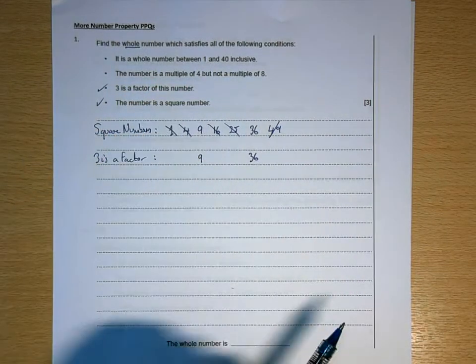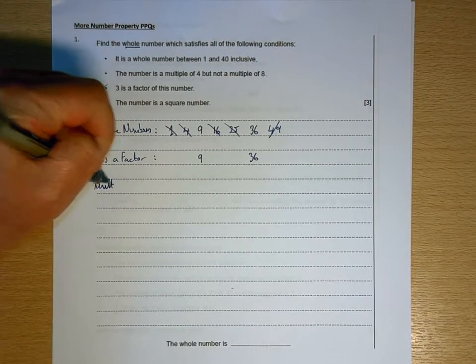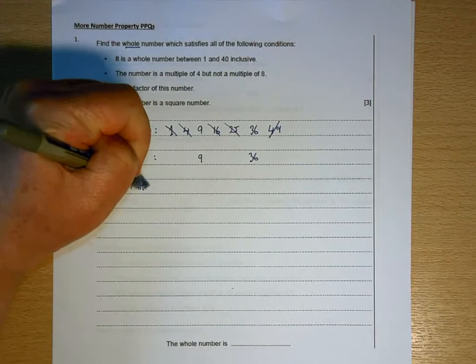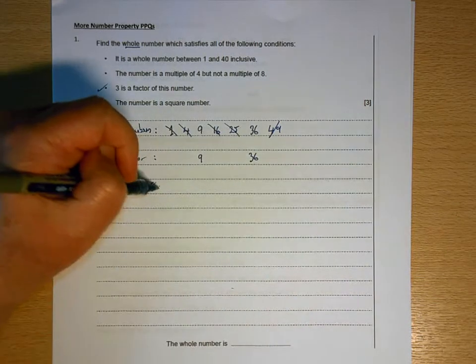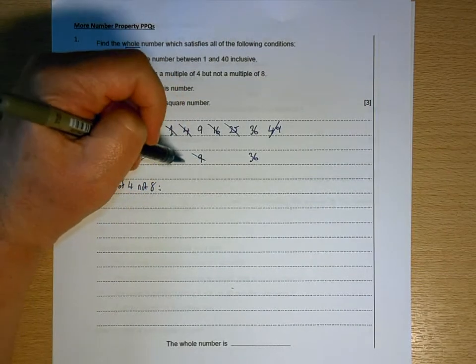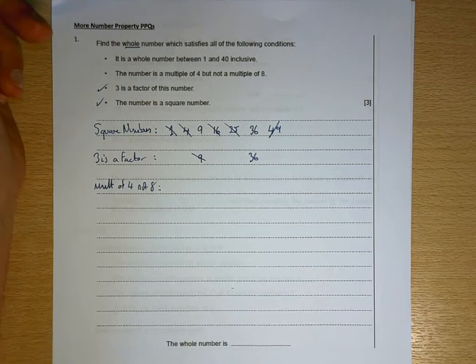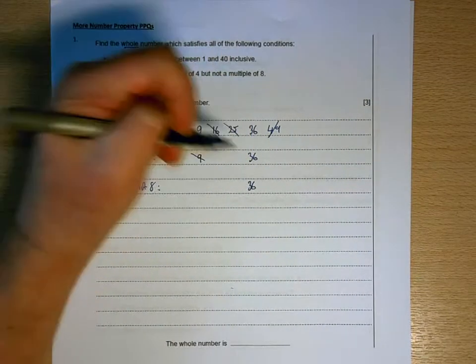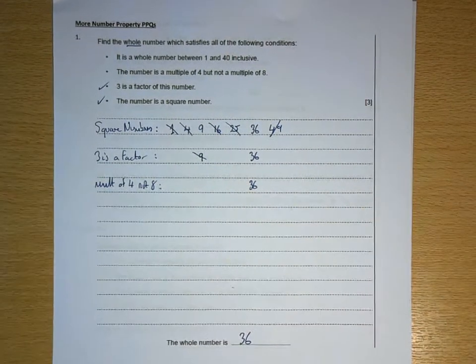The number is a multiple of 4, but not a multiple of 8. So it's in the 4 times table, but it's not in the 8 times table. Well, 9 isn't in either. So that knocks 9 out, and 36 is in the 4, because 4 9s are 36, but it's not in the 8 times table. So the whole number that we're looking for in that case is 36.